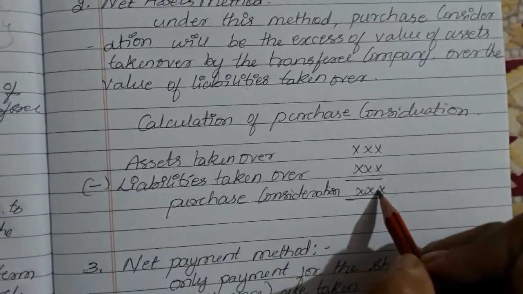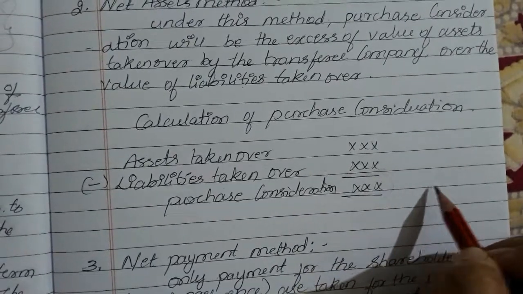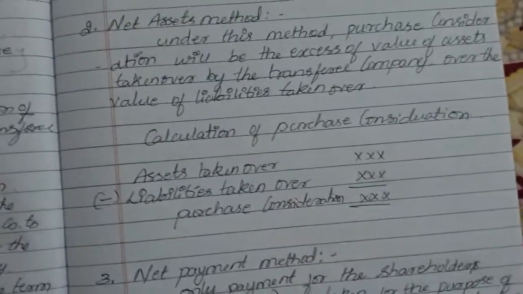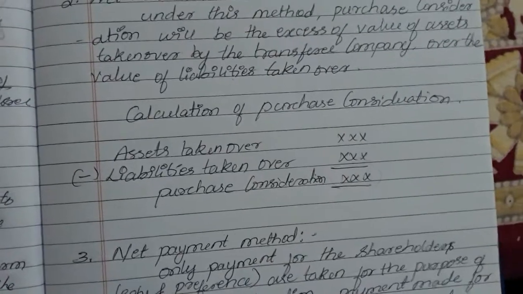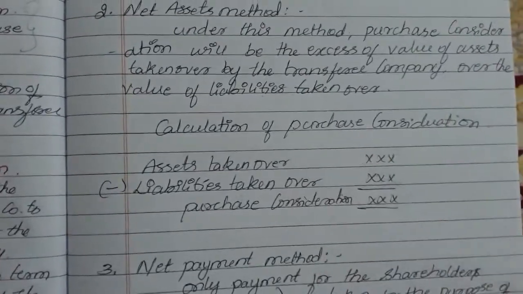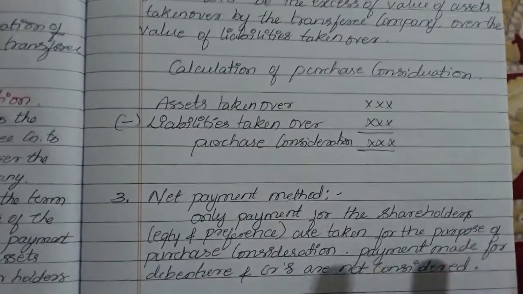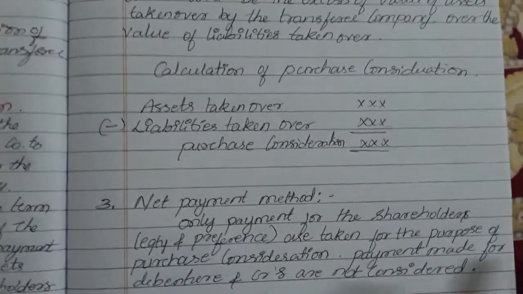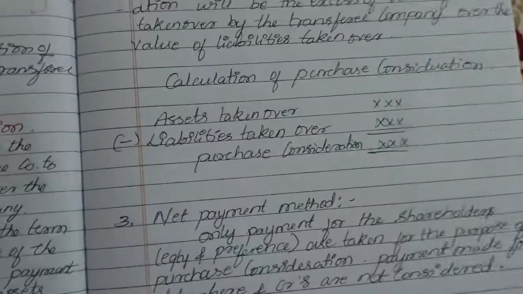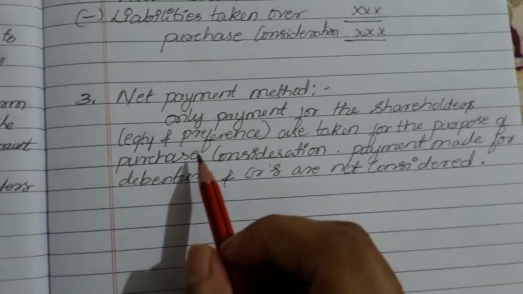After arriving at this purchase consideration, the forms in which we give payment to the equity shareholders or preference shareholders will be considered the discharge of purchase consideration. You will see that while solving the question. Done. So next is the net payment method.